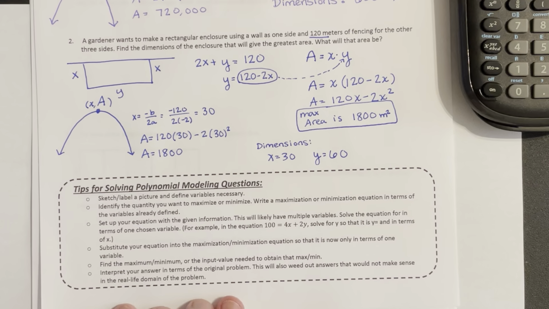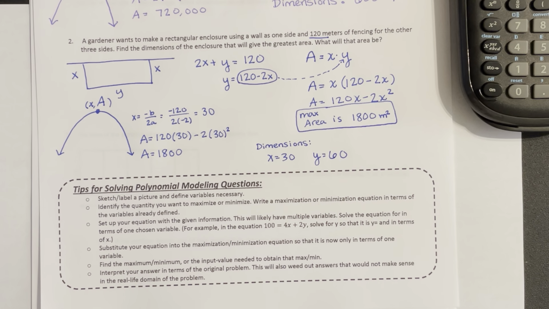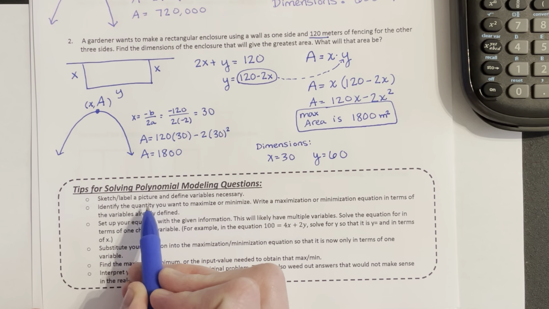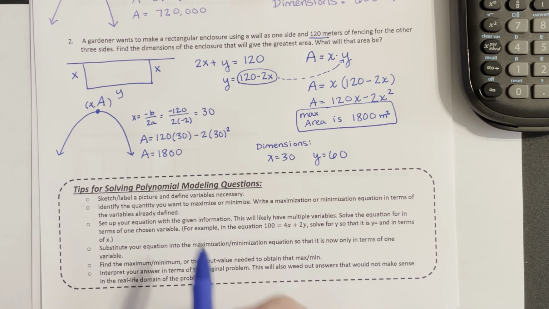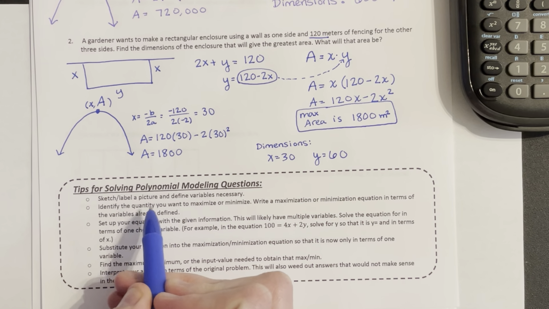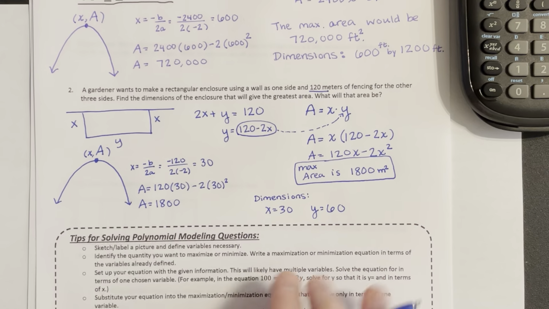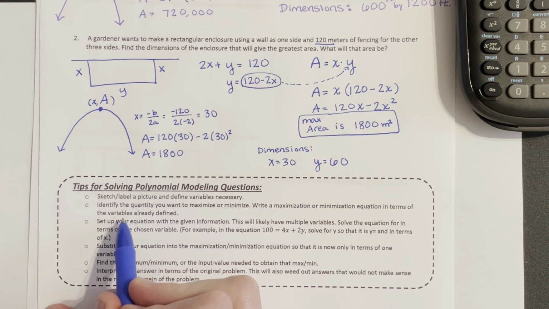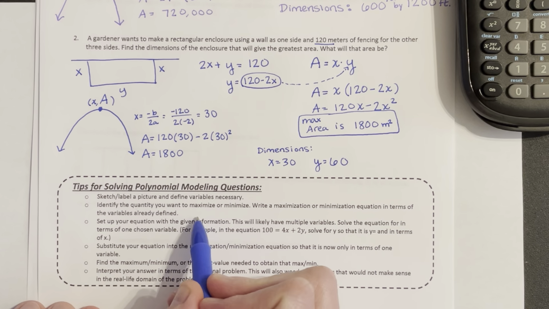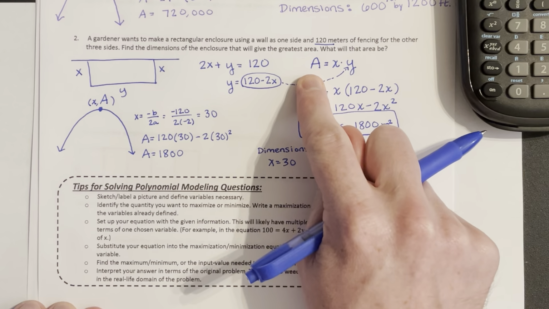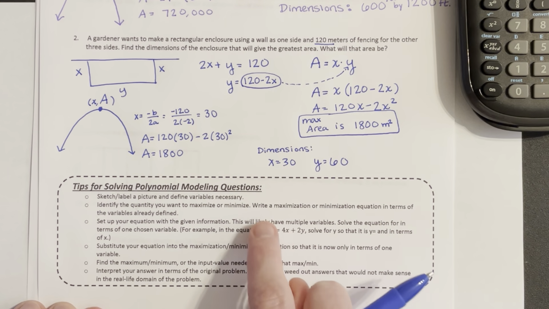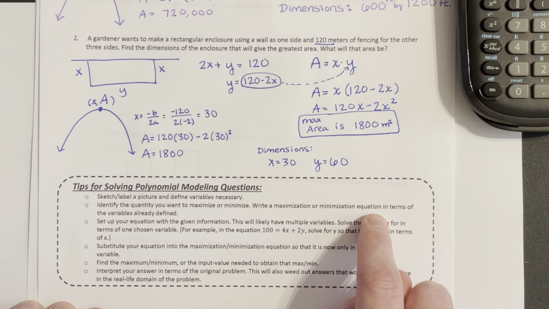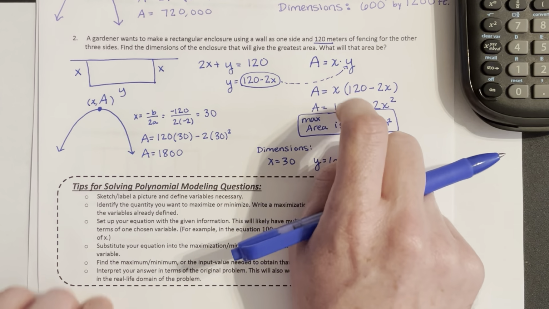So if we work through some of these tips, a lot of these questions you're going to need to draw or sketch a picture to just get an understanding of what's going on. Label those parts that we have and define the variables necessary. So each time I define a variable for something that was unknown, we can identify the quantity that we want to maximize or minimize, and that was A for the two problems we just did. And we can write a maximization or minimization equation. And that's in terms of the variables that we already defined.